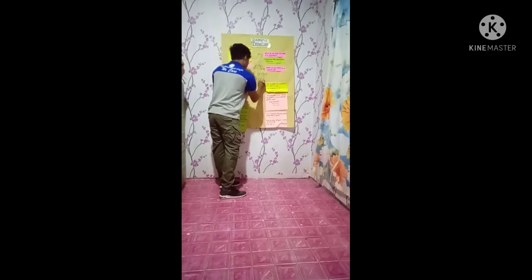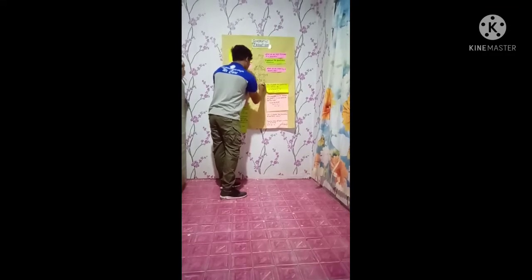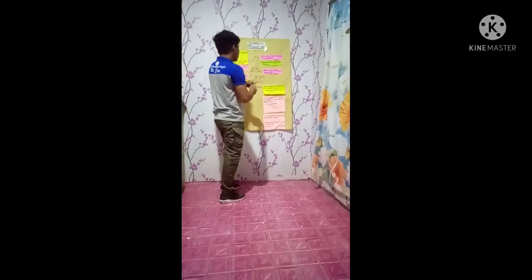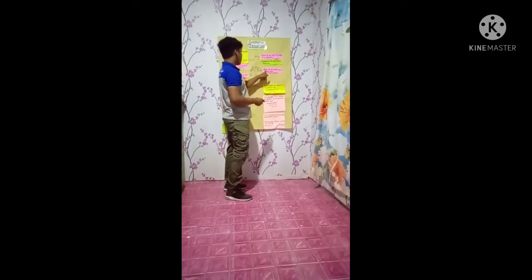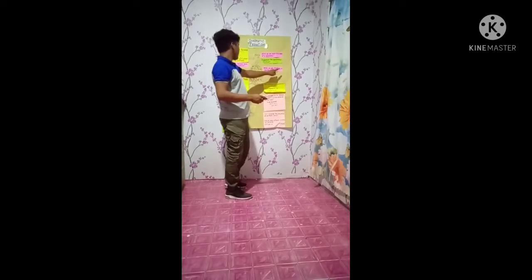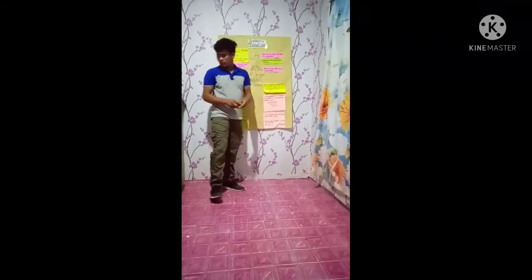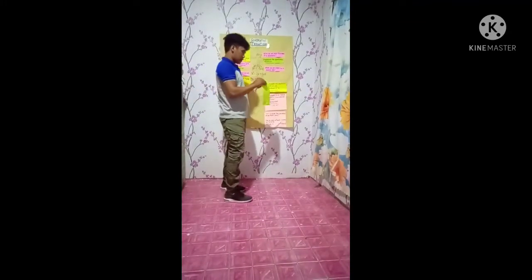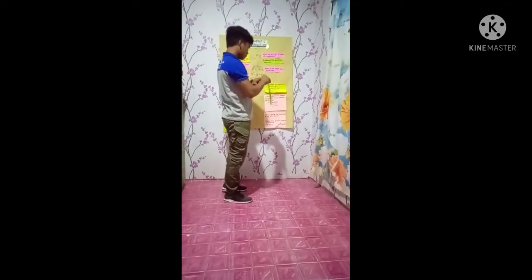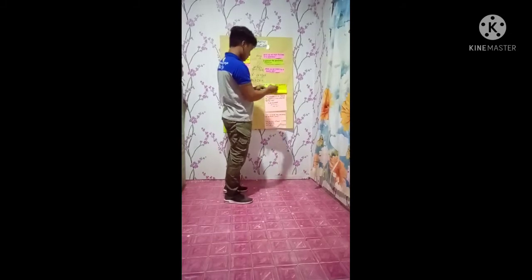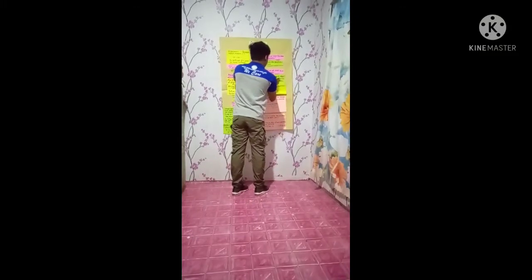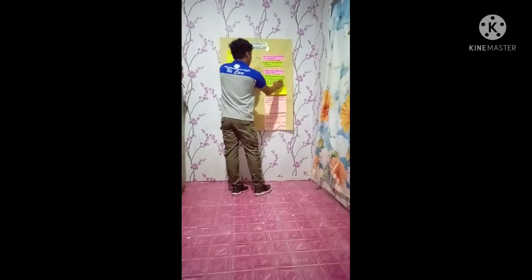Quadratic equation. What do we mean by double roots? So, pag sinabing double roots, the two roots are equal.